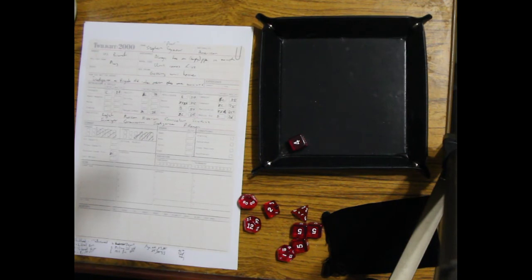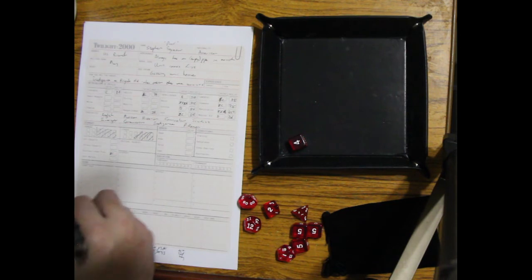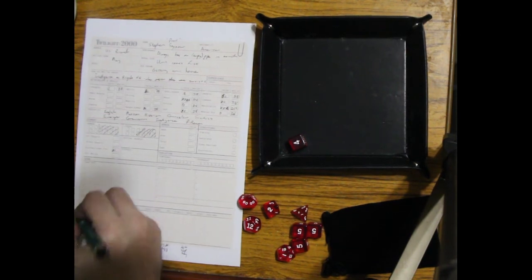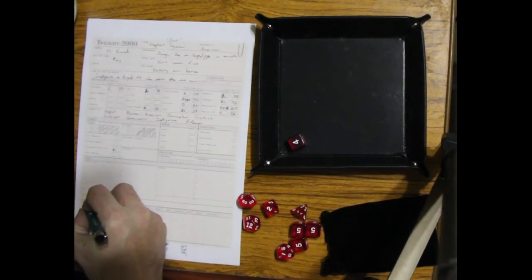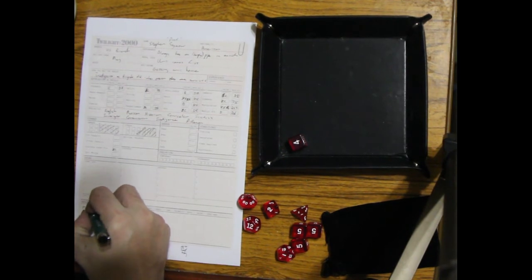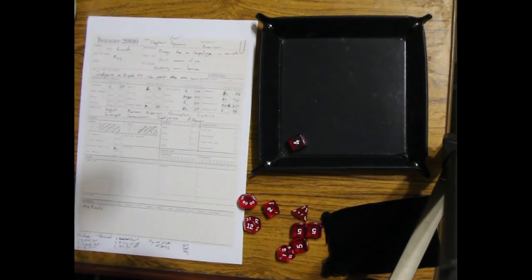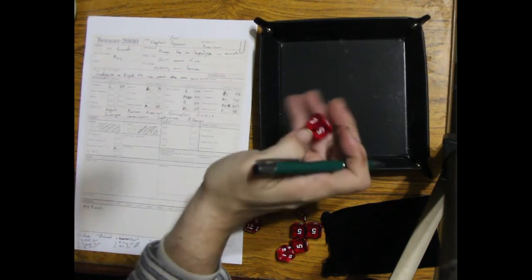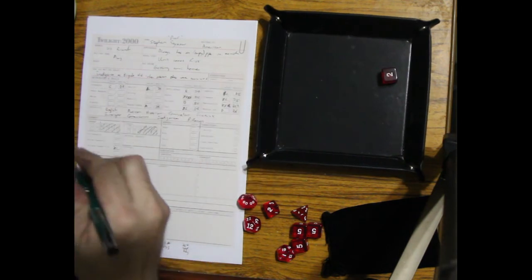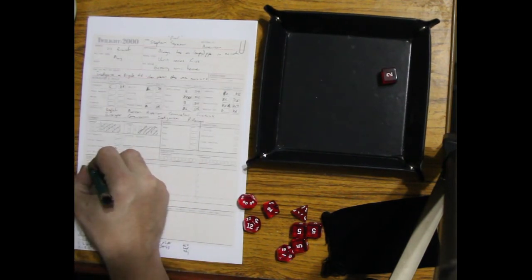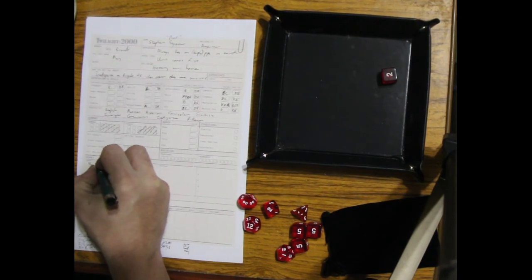So I start with a pistol or a submachine gun. We're going to go for a fairly typical loadout. We'll have the M9 pistol. I'm not going to put the stats in like I did on the previous one. You've seen how that works. So D6 reloads, and I've got 2. So, M9 mag, M9 mag.